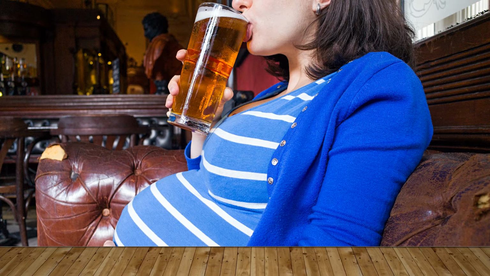And let me start by saying there is no known safe amount of alcohol to drink during pregnancy. Any amount of alcohol can harm a developing fetus and increase the risk of miscarriage. And alcohol easily passes through the placenta, which is the organ that nourishes a baby while the mother is pregnant. Alcohol exposure during the first trimester, perhaps before a woman even knows she is pregnant, can cause major birth defects.